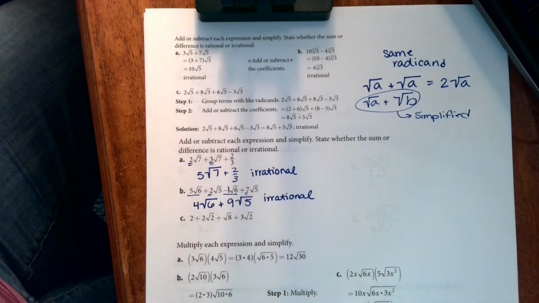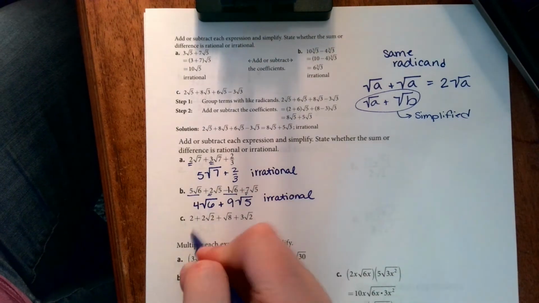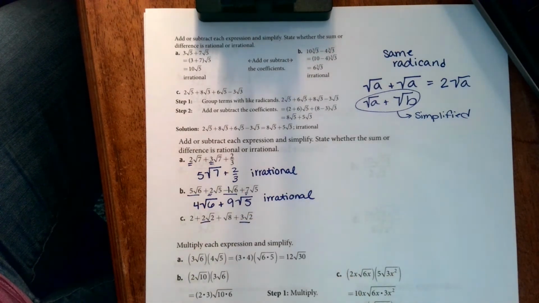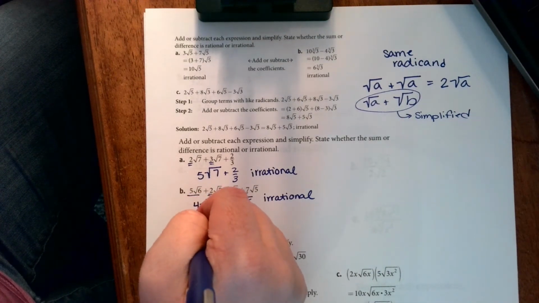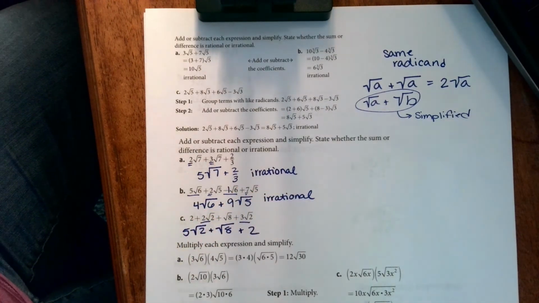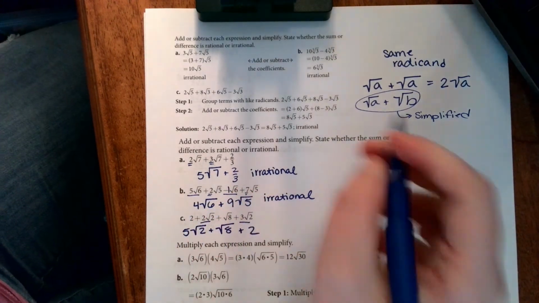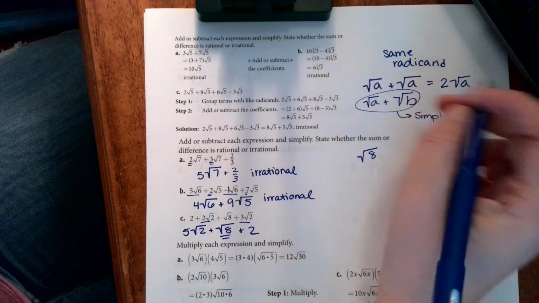Okay. And then part C. So we have 2 square root 2 and 3 square root 2, which is going to equal 5 square root 2, plus the square root of 8, plus 2. So normally I would say we're done here, but we can simplify the square root of 8.